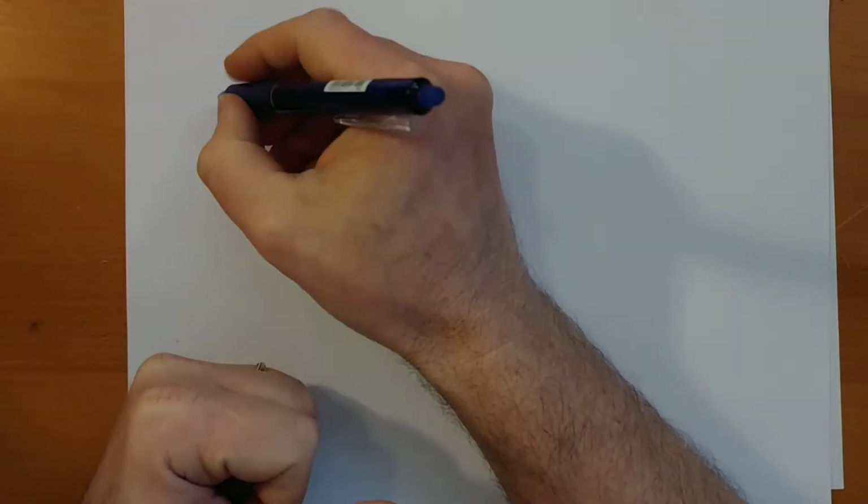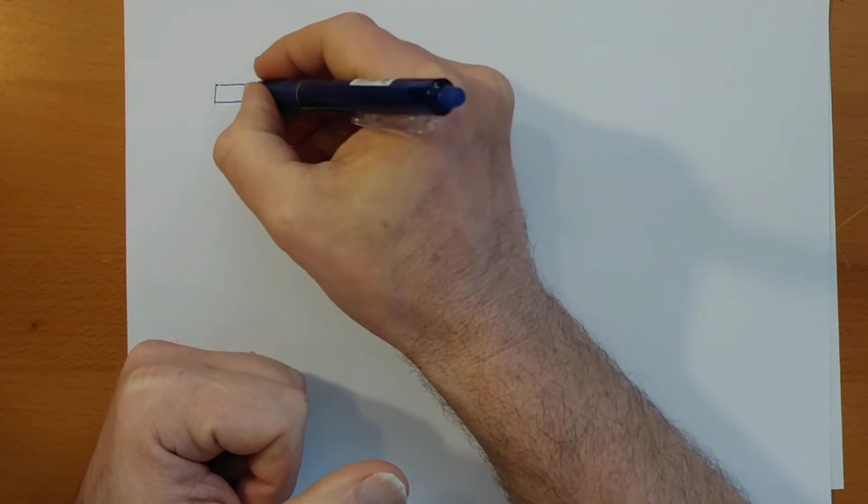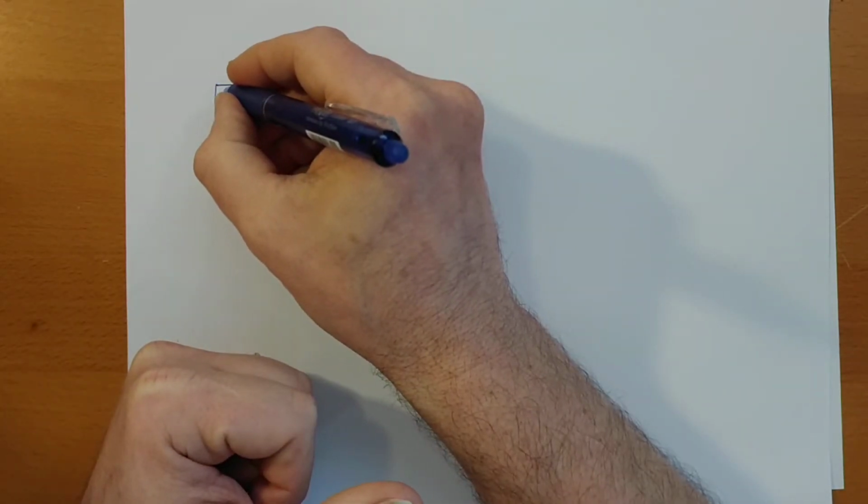Hello, Maurits here. This will be a short introduction to magnetic fields. We are all familiar with an ordinary bar magnet, and we have two ends. I'm going to call the poles a north and a south pole.